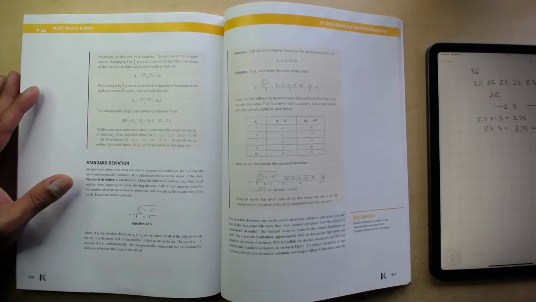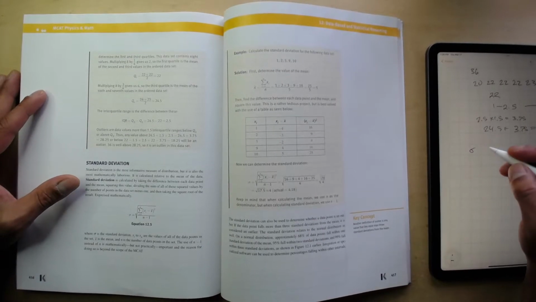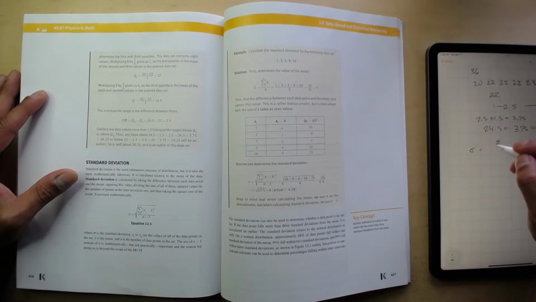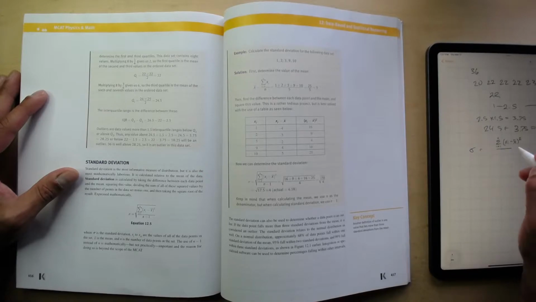Expressed mathematically as, I think, sigma equals the square root of the sum of (xi minus the average) squared, over n minus 1.